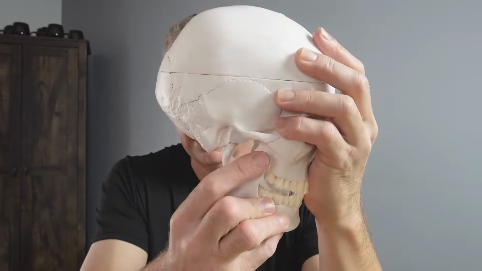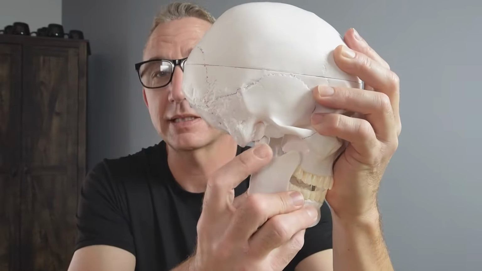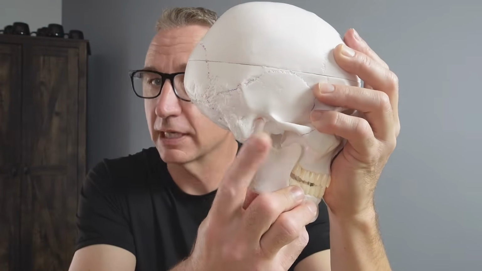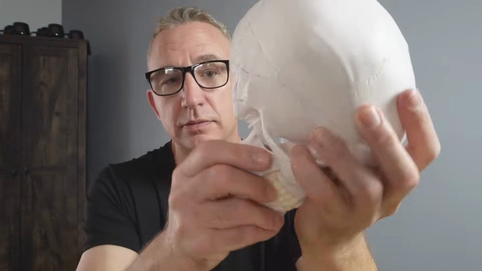On the anterior side, it's called the coronoid process. So two processes, condylar process, coronoid process. But it's the condylar process that goes into the temporal bone at that mandibular fossa.